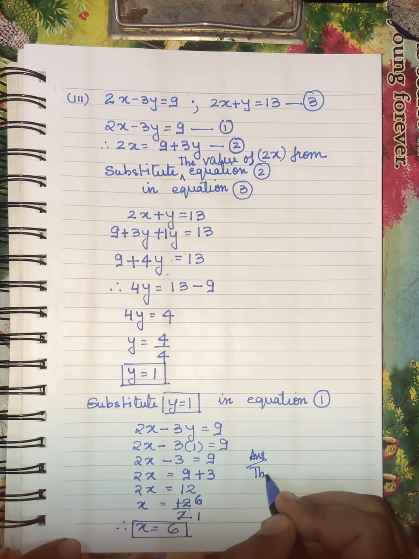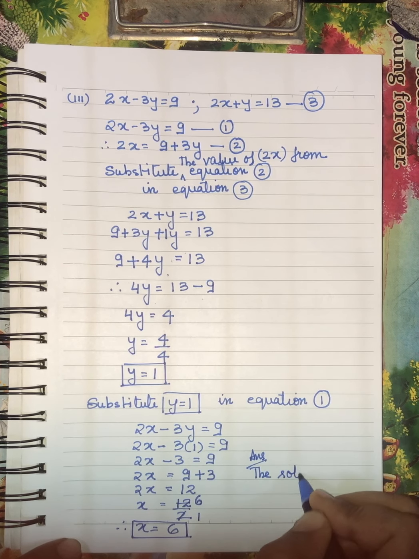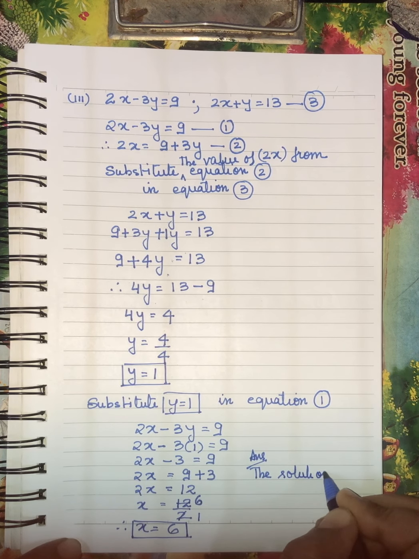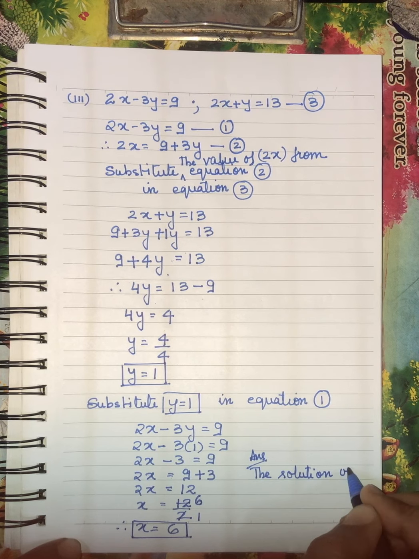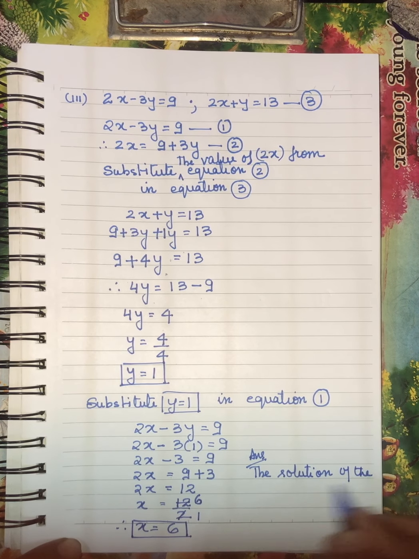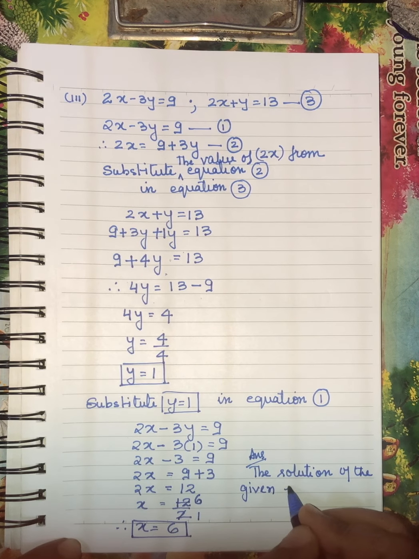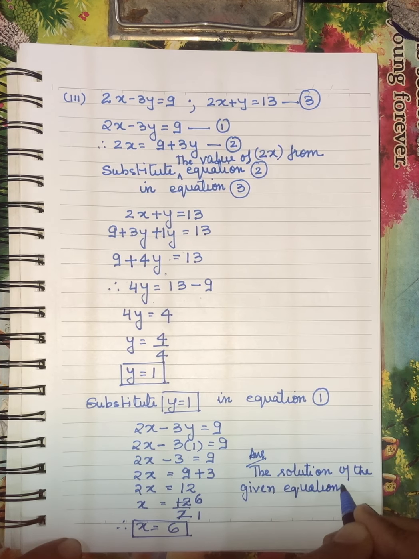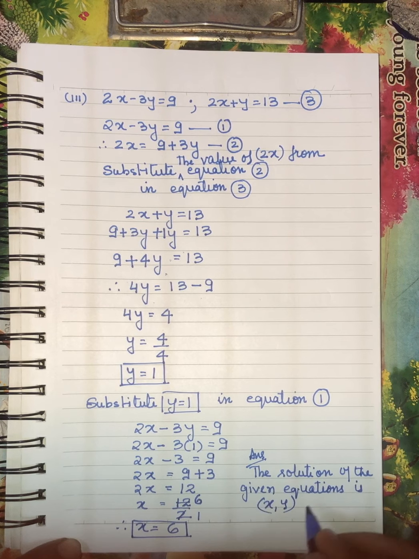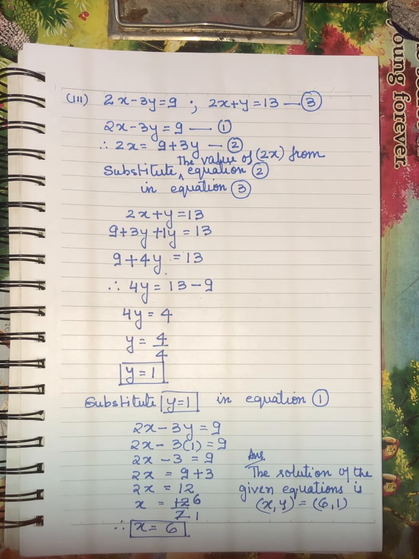The solution of the given equations is x and y, that is 6 and 1.